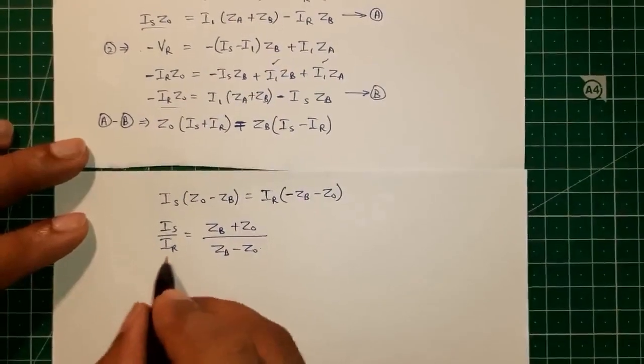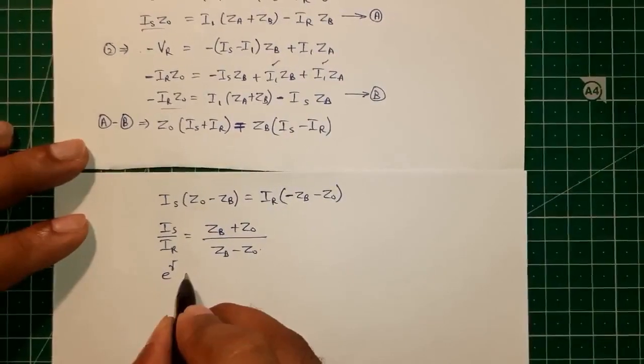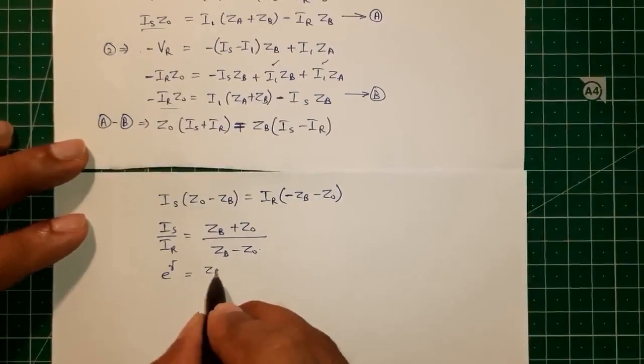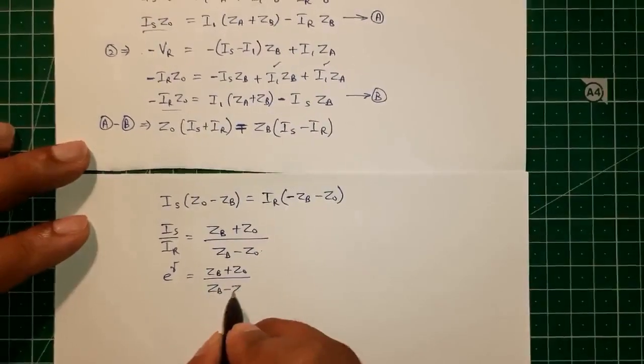So what is this left hand side? This is our e power gamma. So that is equal to (ZB plus Z0) divided by (ZB minus Z0).